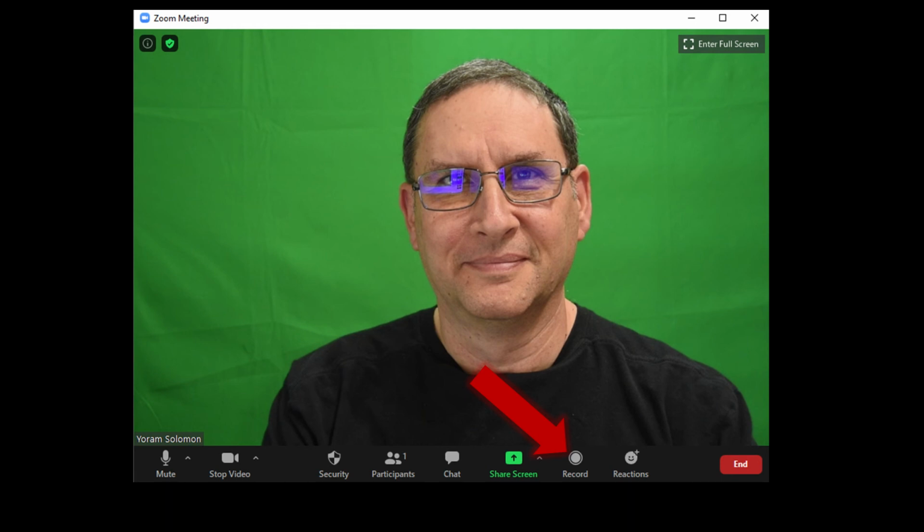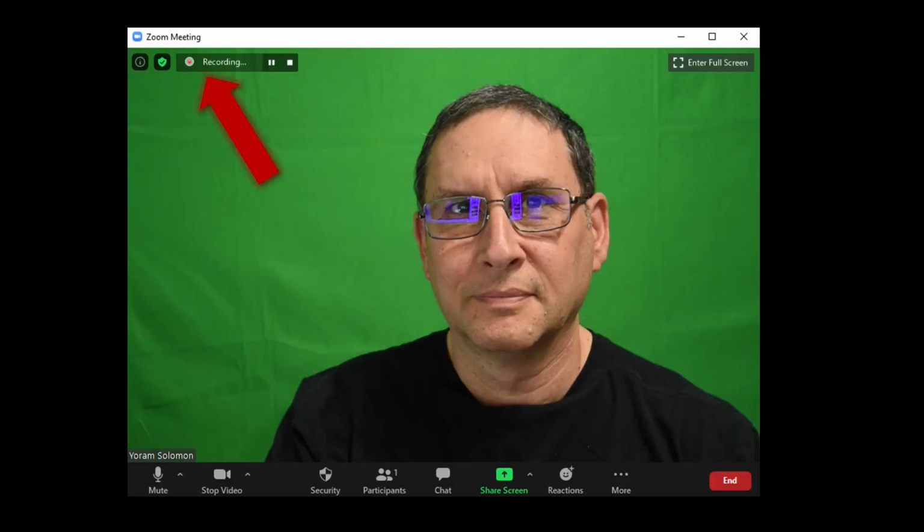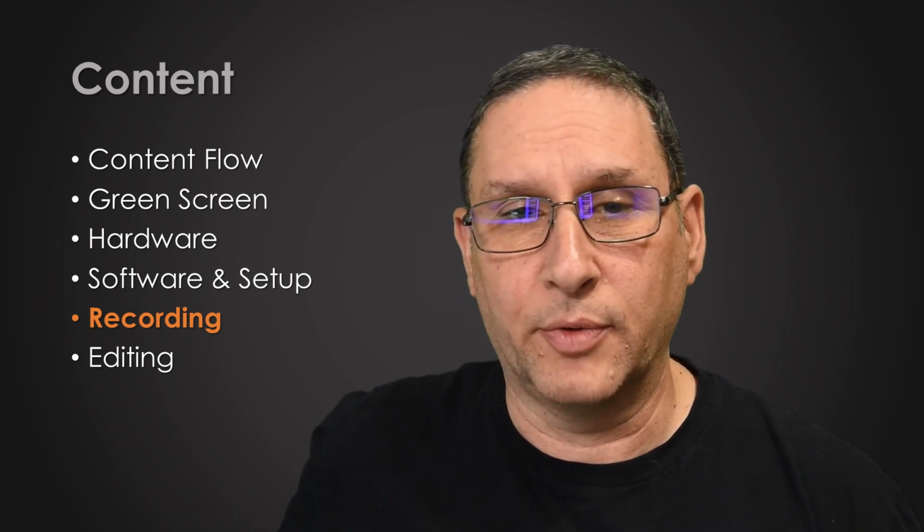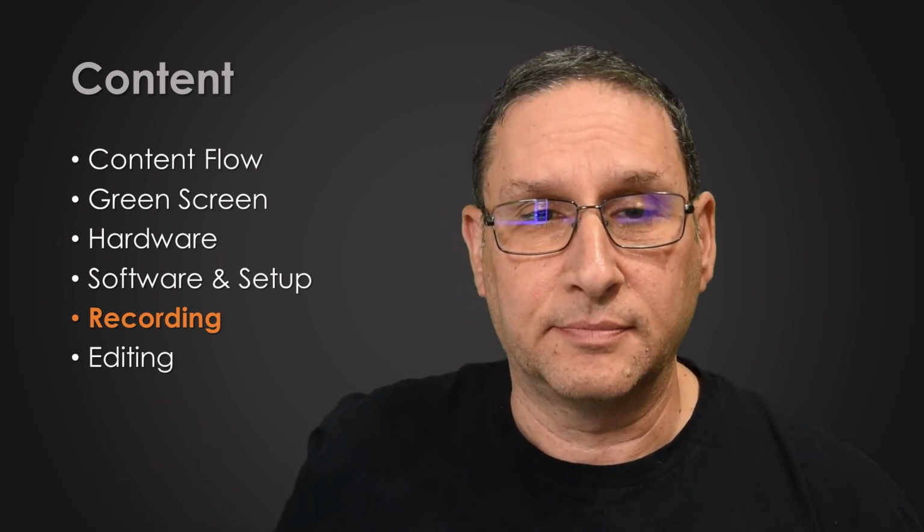So record this, here's the record button, and there on the top, you're going to see this little red dot that goes bigger and smaller that shows that you are recording. And that's it. That's what it takes to record the session itself. In the next part, I'll talk about the editing of the recording after the fact.